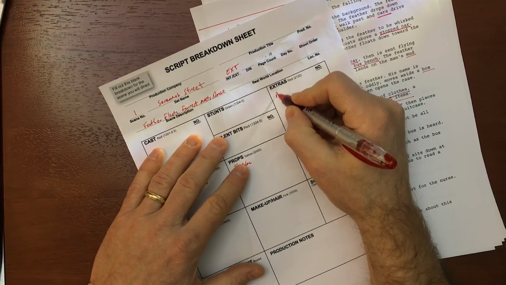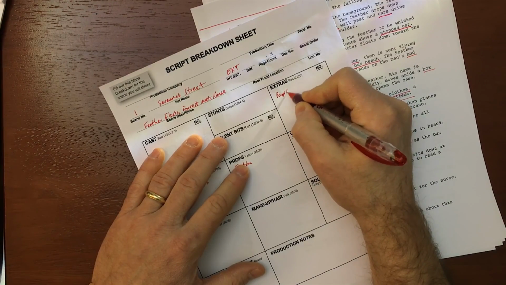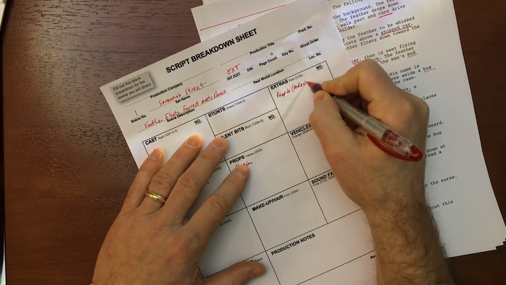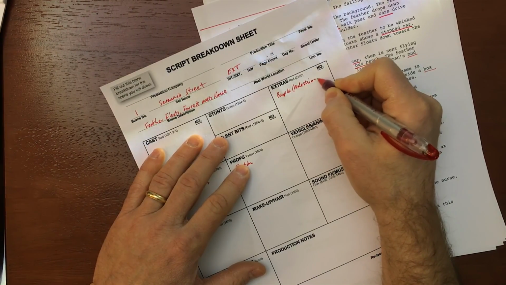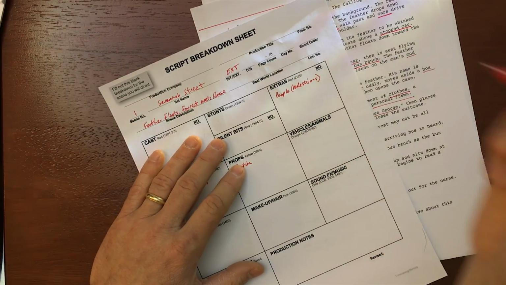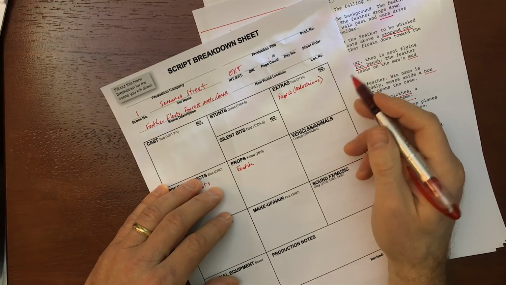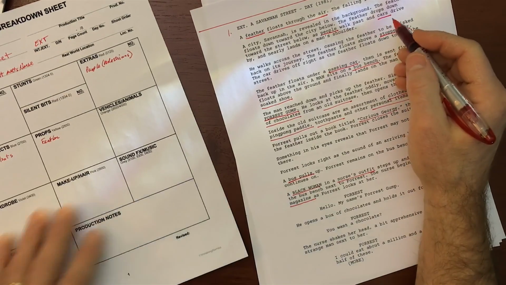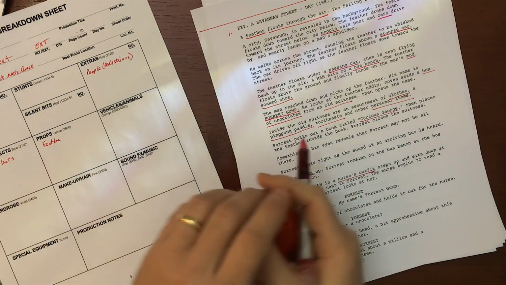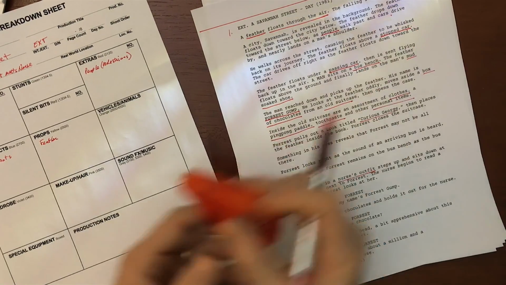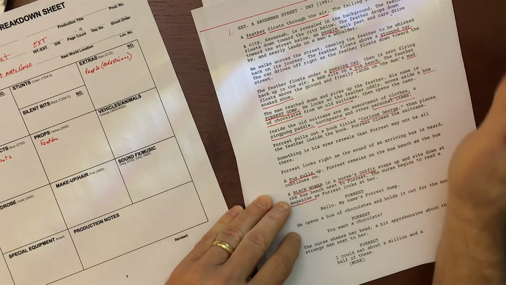We have people as extras. We'll call them pedestrians to make it clear. Remember, in the industry, the person that breaks down this script has to do it for somebody else to read, so you try to help them out as much as possible. Cars drive by. Again, we're on a student budget, so I think we're not going to break out these particular cars. We're just going to go with what's there on the street.